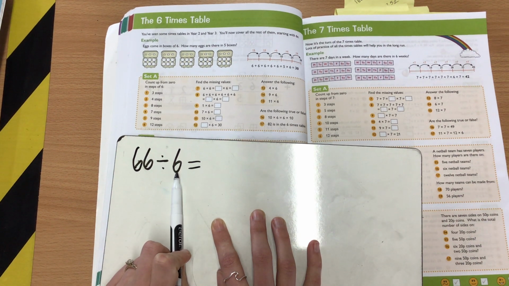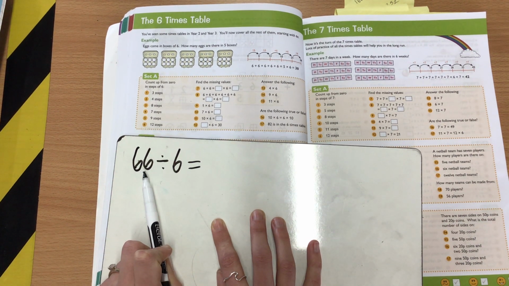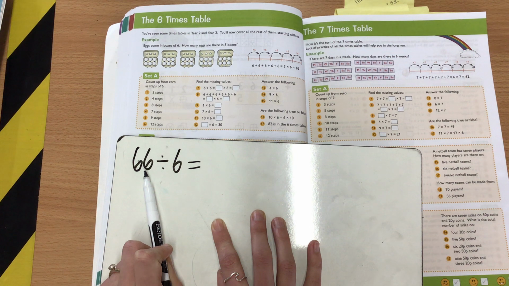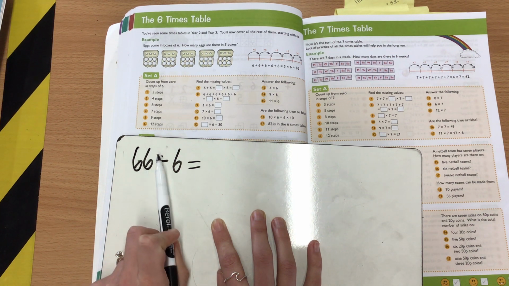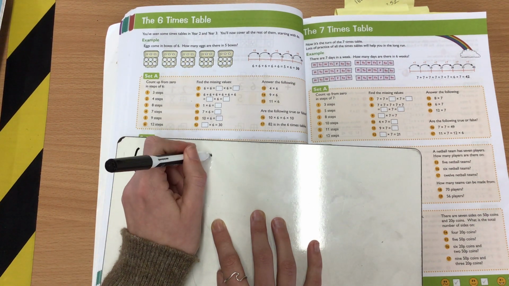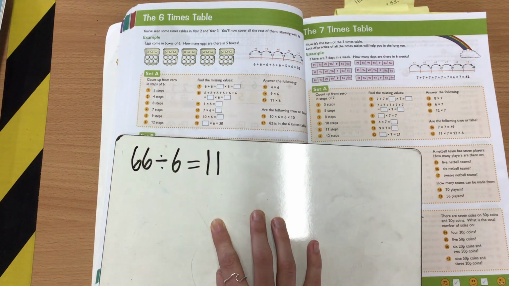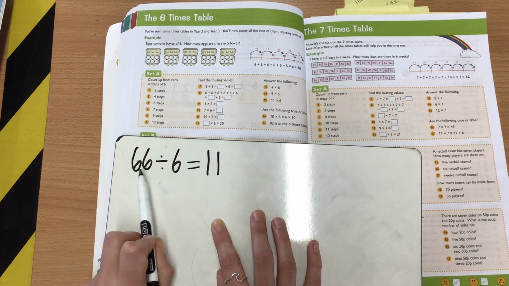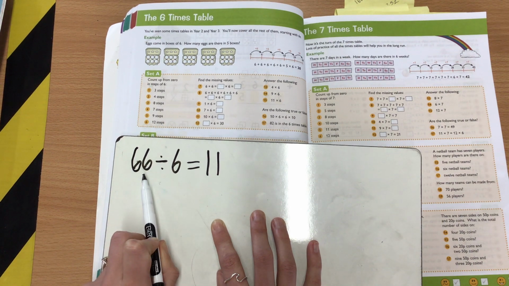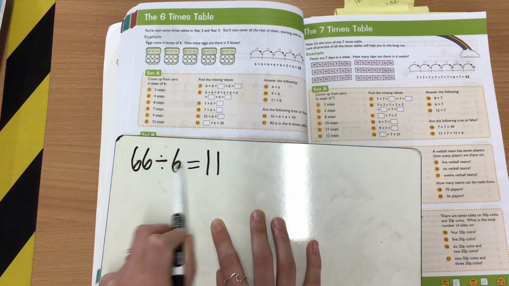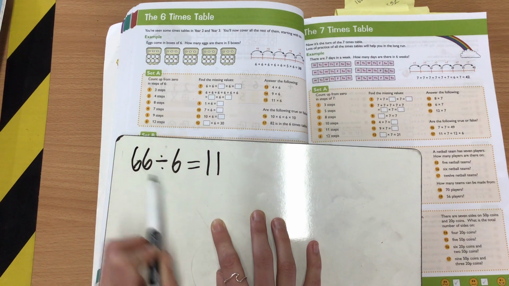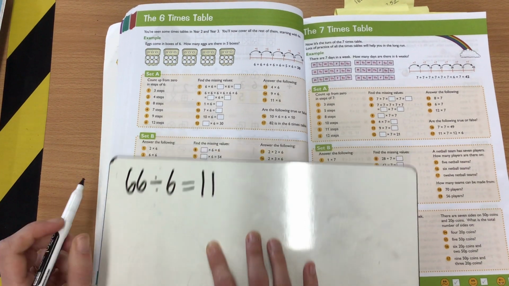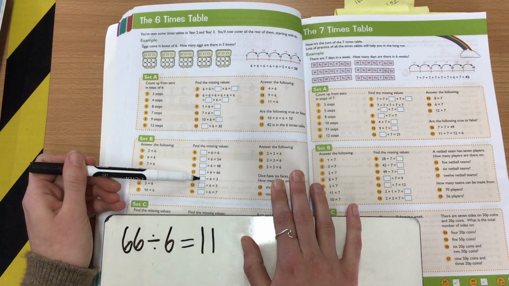I can count how many times 6 goes into 66, or I can have a look and I think, this is my 11 times tables, it goes in 11 times. Or you might know that 10 times 6 is 60, and another 6 on top of that, 11 sixes is 66.